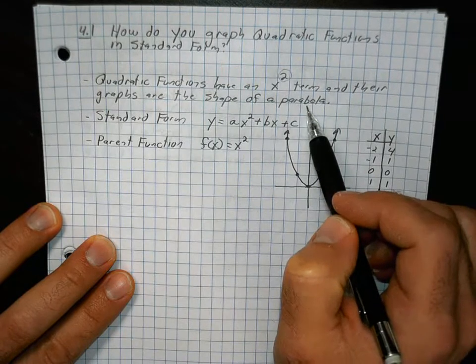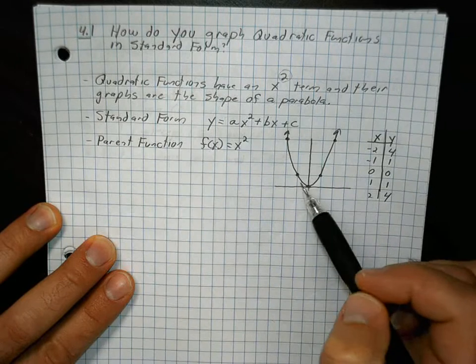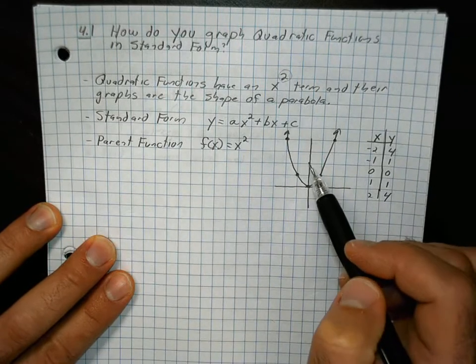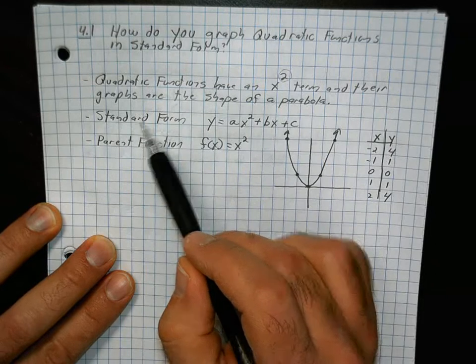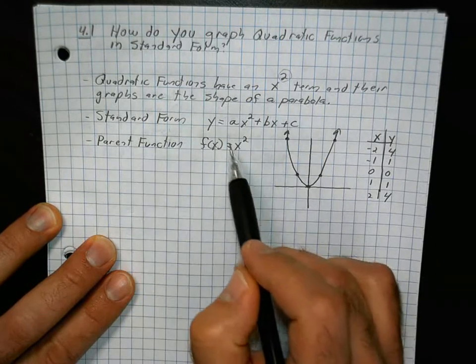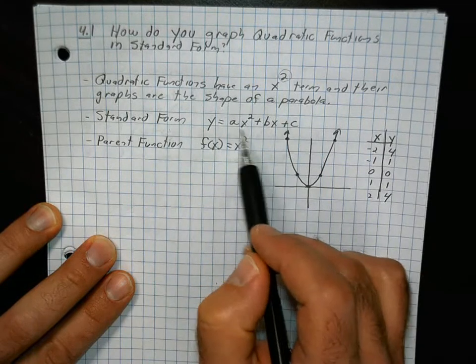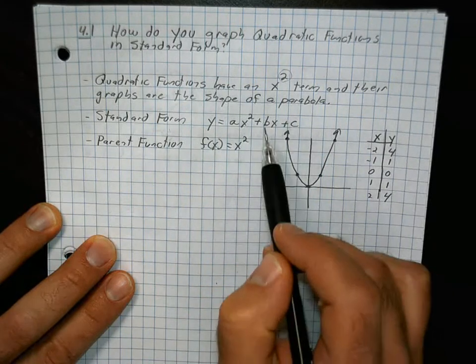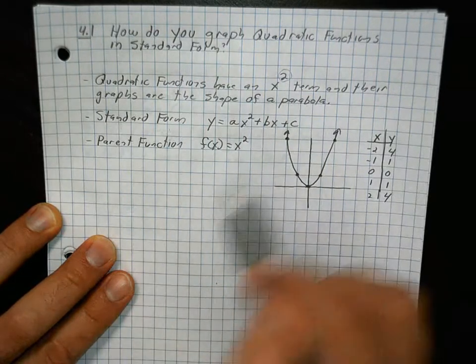You should have heard of that term before, but a parabola is a curved graph that looks something like this. It could open down, but you've seen that before. So standard form is what we're specifically looking at today. A quadratic function in standard form is in this form right here, ax squared plus bx plus c, where a, b, and c are just numbers.